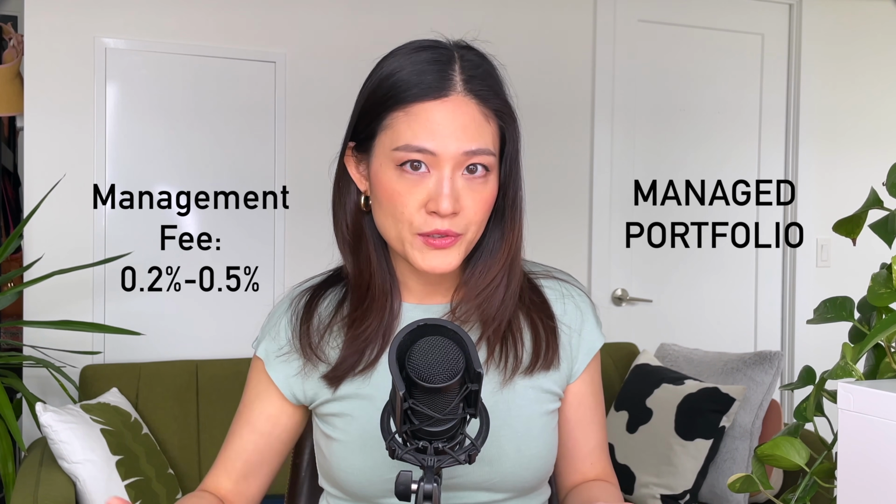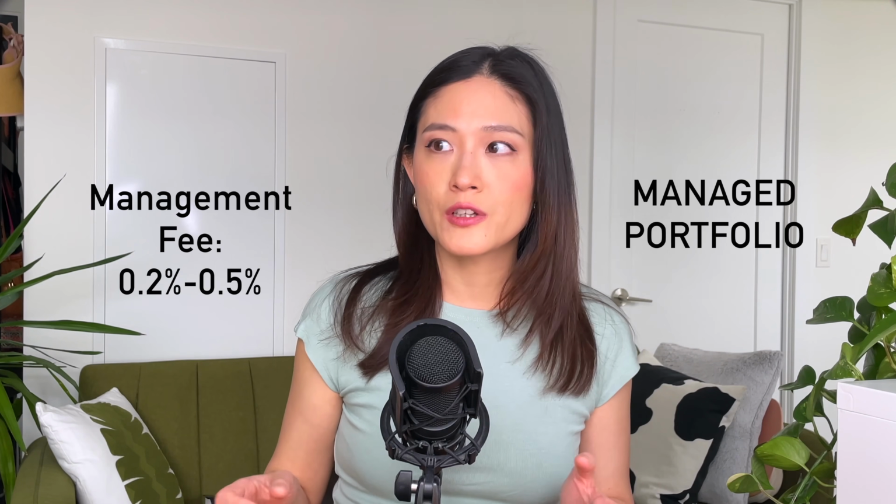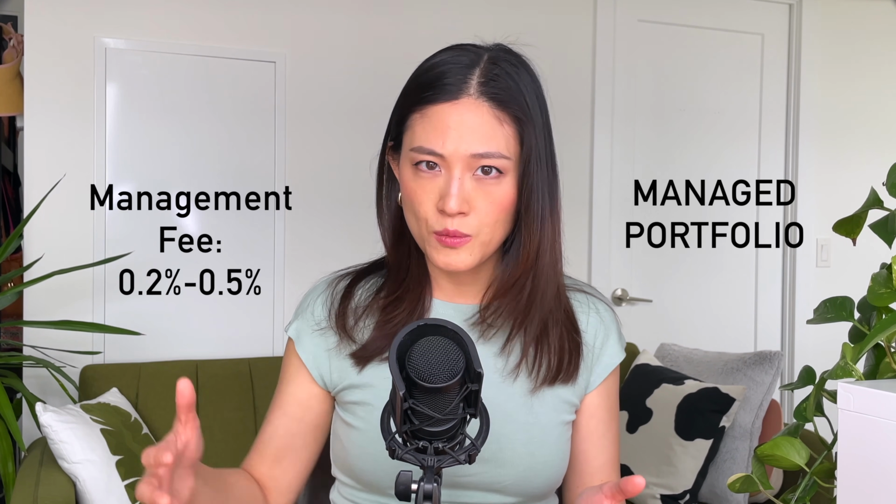Also, managed portfolios come with a fee. Yes, the management fee is between 0.2 and 0.5%, which is still much lower than what a traditional broker would charge at 2% or more, but it's still more expensive than managing your investments yourself. And over time, these fees can add up. If you, for example, have $50,000 invested, a fee of 0.5% would be $250 each year. I definitely don't want to pay this.